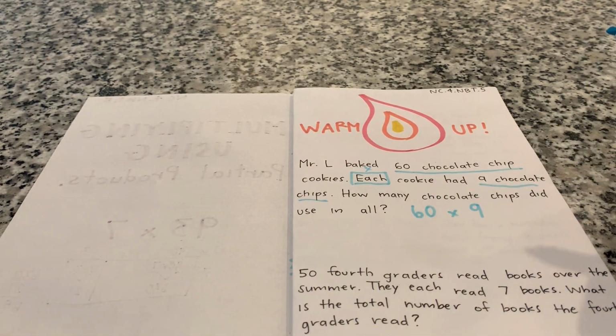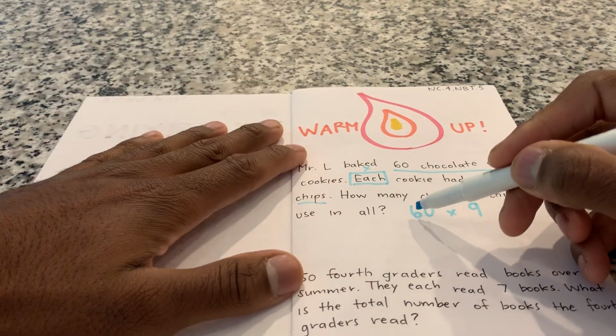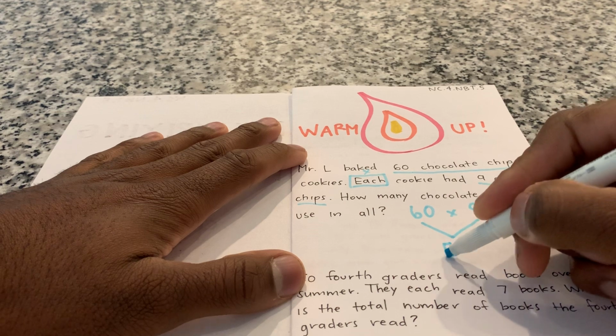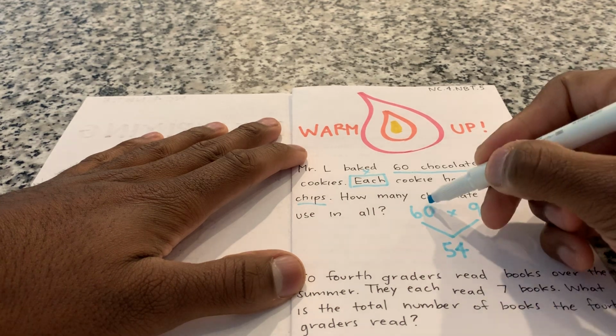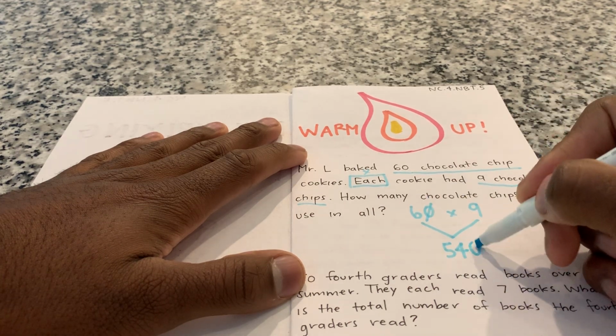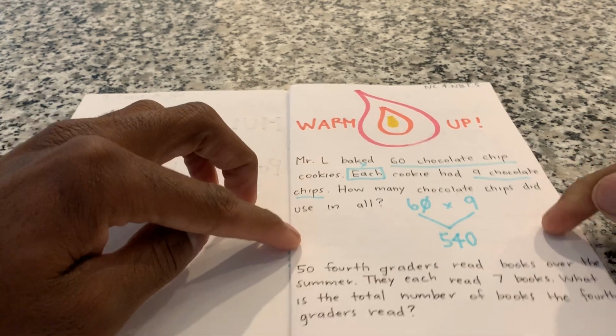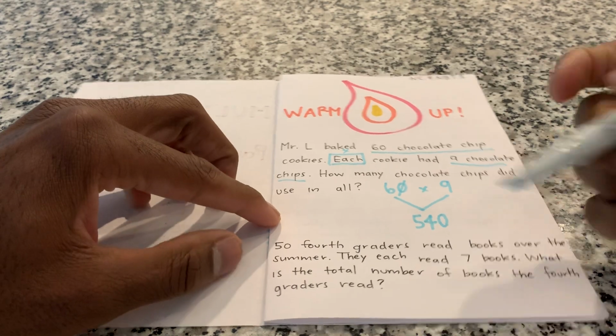I think pretty quickly we can solve this problem together. So we can say 6 times 9 equals 54. And let's make it 10 times larger by adding that 0 onto the end. So our product is 540. Let's look at our next problem.